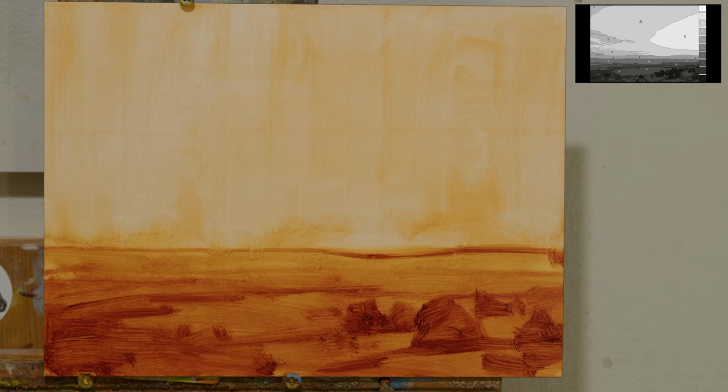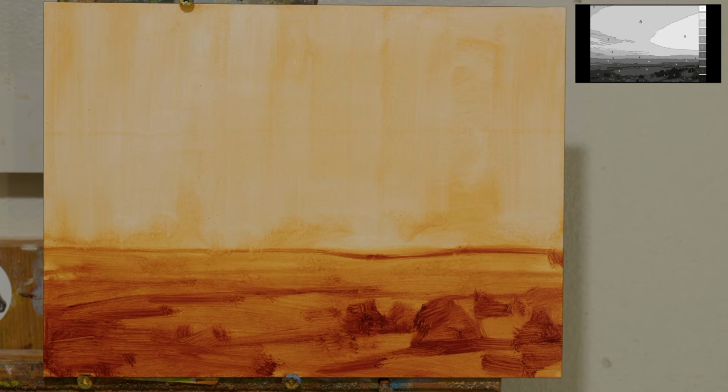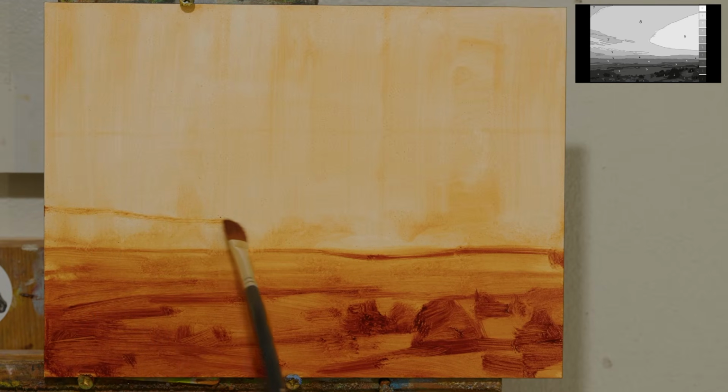But in this case of a sunset, or even in the case of weather, I guess, with dark storm clouds, is there ever a time when cloud shadows are darker than the ground plane?